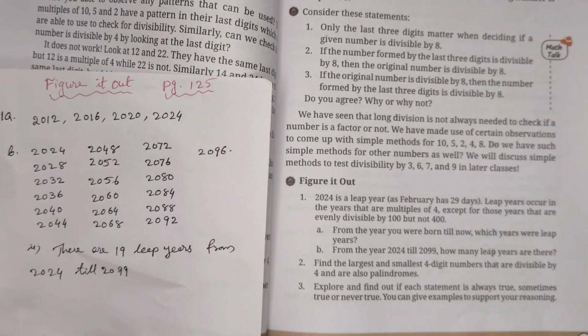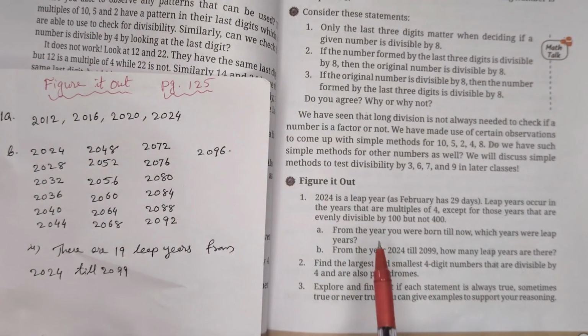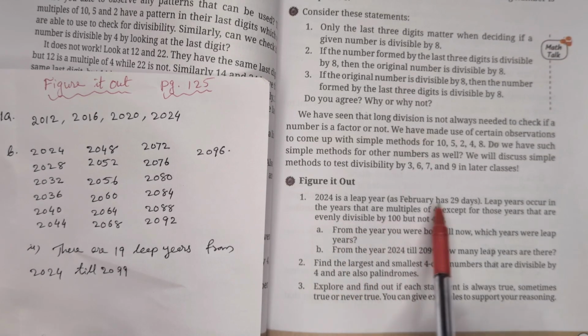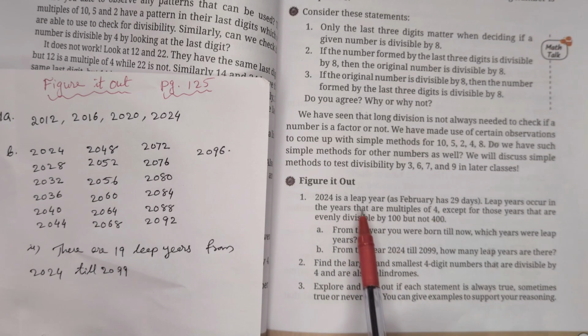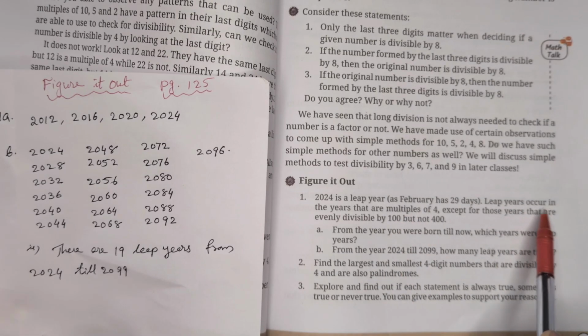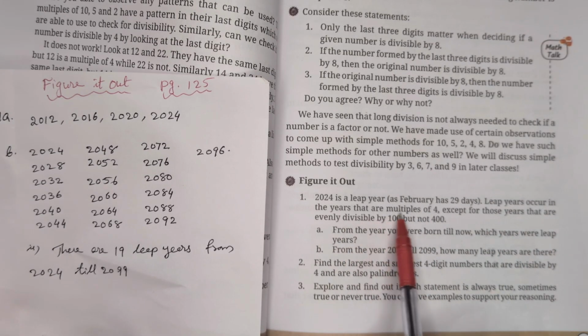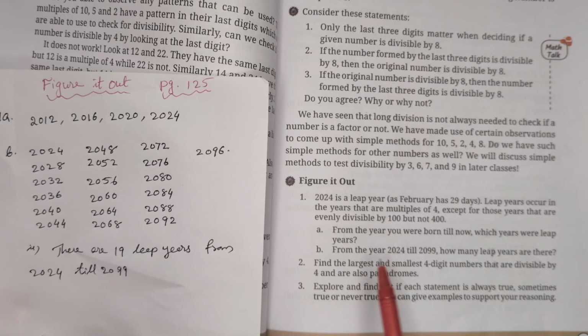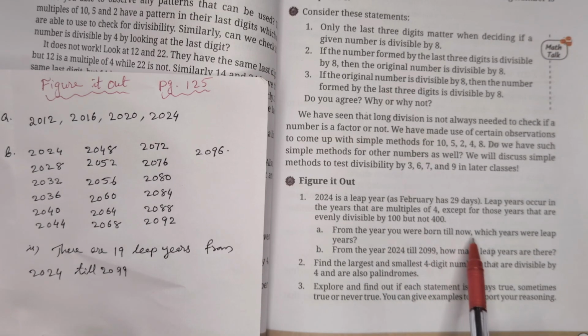Figure it out. Page number 125. First question: 2024 is a leap year, as February has 29 days. Leap year means February is having 29 days. Leap years occur in the years that are multiples of 4, except for those years that are evenly divisible by 100 but not 400. From the year you were born till now, which years were leap years?